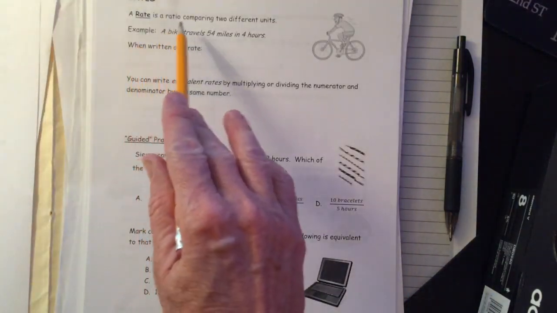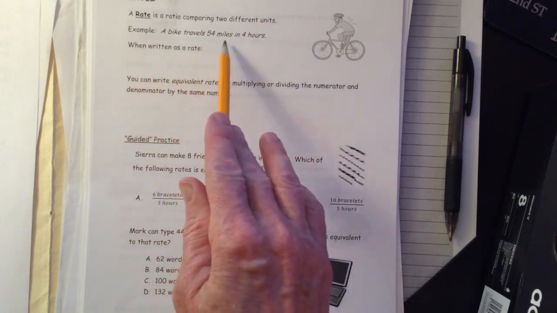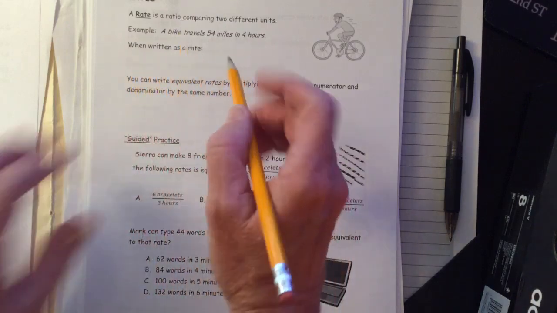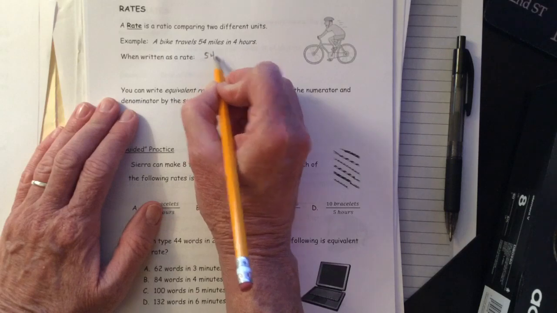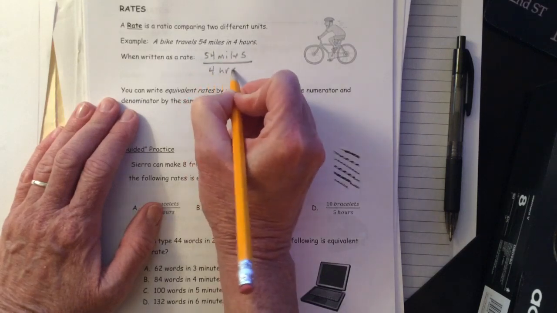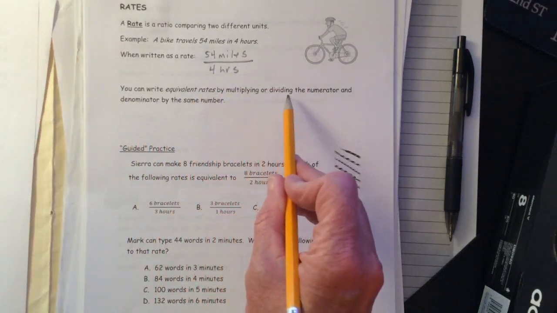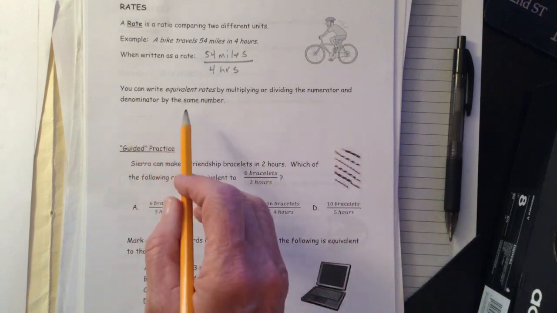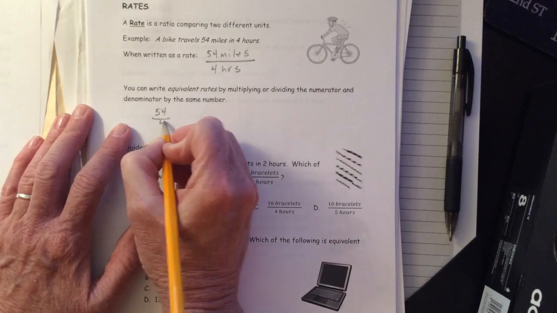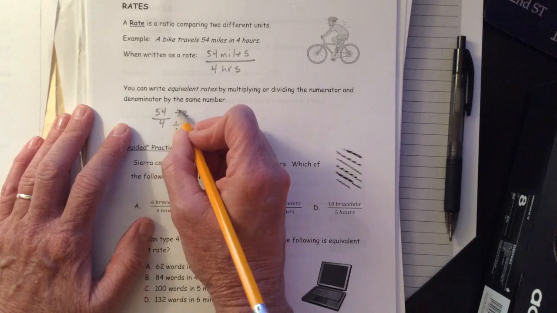Rates. A rate is a ratio comparing two different units. Example, a bike travels 54 miles in 4 hours. When written as a rate, it would be 54 miles to 4 hours. You can write equivalent rates by multiplying or dividing the numerator and denominator by the same number. That's what we've been doing. So you can take 54 over 4 divided by 2, divided by 2. If you do it here, you've got to do it there.